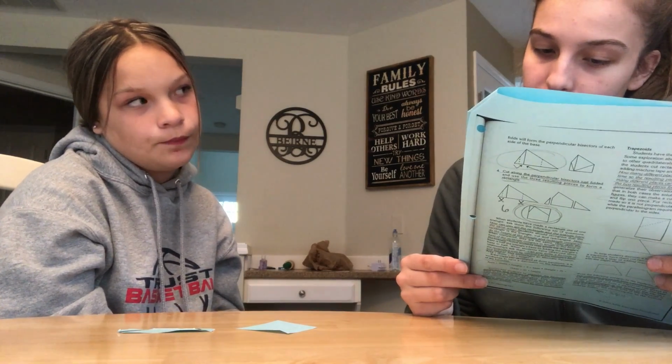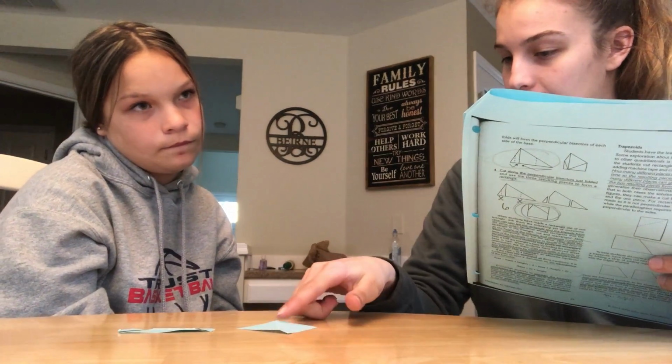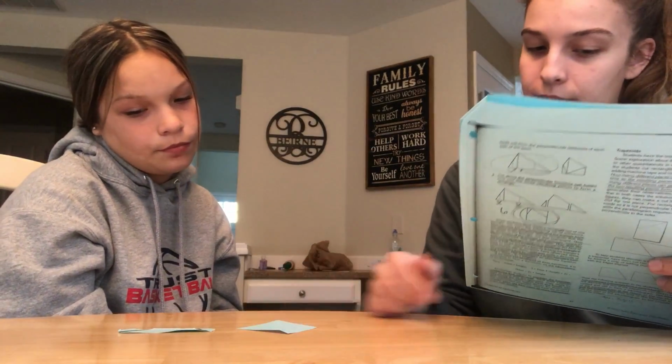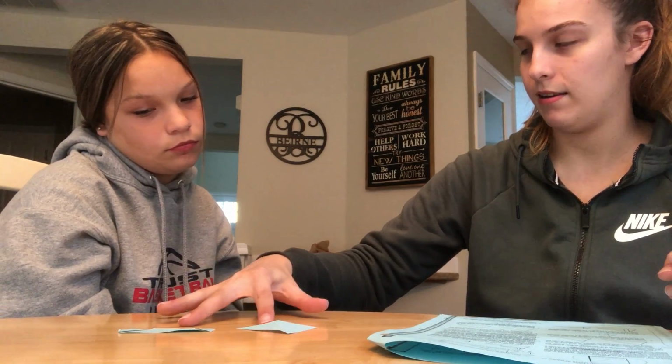And then can you write a formula for the rectangle using the dimensions, the height and the base of the triangle? Isn't it just base times height? So our bases stayed the same, but what happened to our height? Oh, base times height times 2. Divided by 2? Divided by 2, there you go.